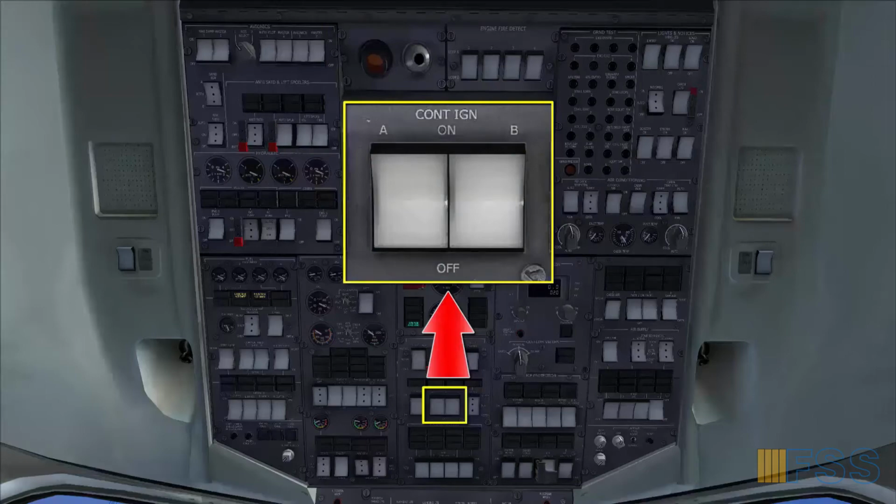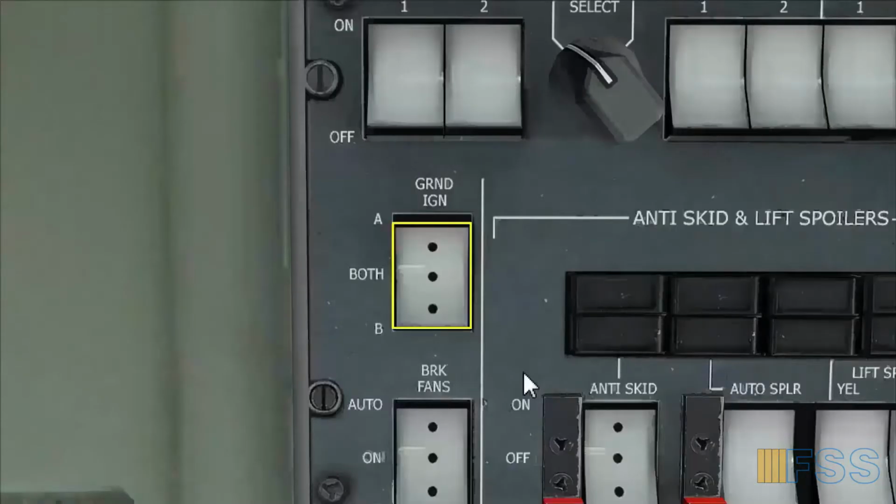The ground ignition switch is used for ground starts, and normally a single system A or B is selected before engine start. Usually the 2 selections are alternated on subsequent engine starts. This procedure enables pilots to detect a faulty ignition system if an engine fails to start.